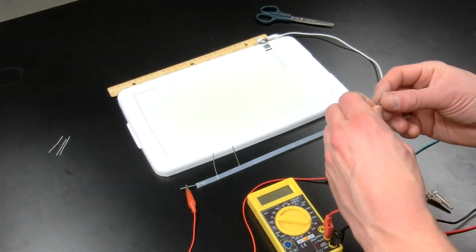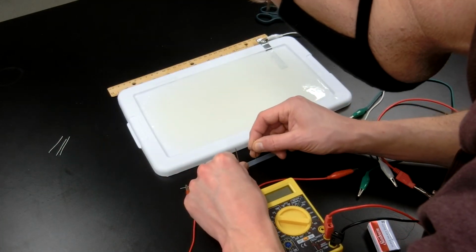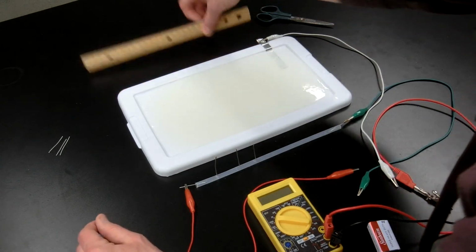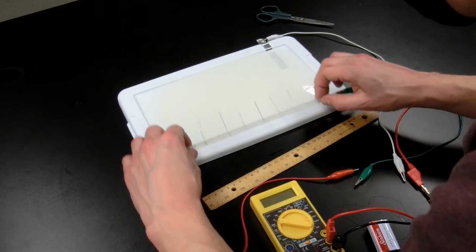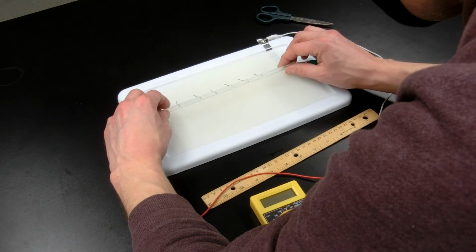Poke some additional lengths of steel wire into the axon. This will simulate areas where the nerve fiber has been demyelinated. Insert the other end of the pins into the tray of agar.